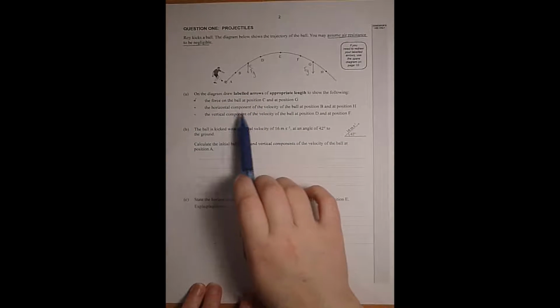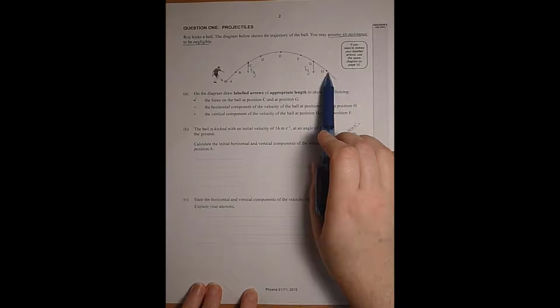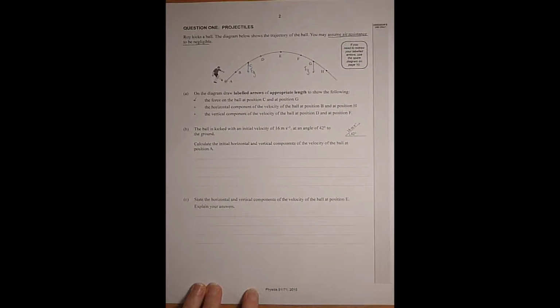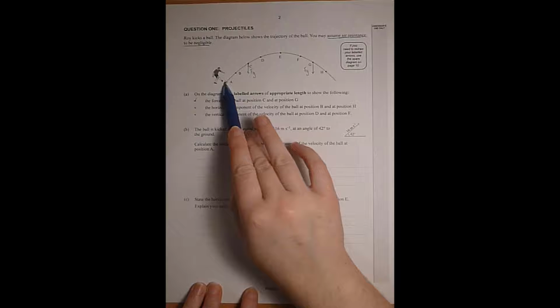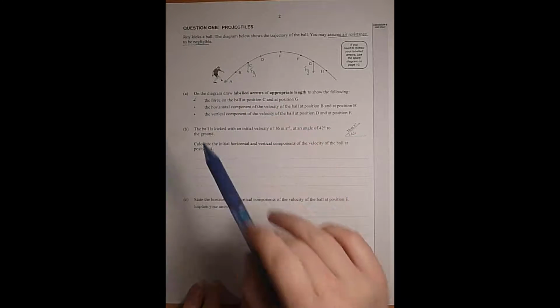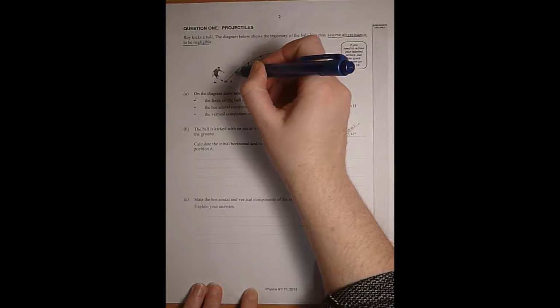Let's have a look at this horizontal component of the velocity. Okay, at position B and H, so these two here. Now they're roughly the same height off the ground, just on opposite sides of the maximum, like we did for this previous one. So, horizontal velocity. That stays constant once the ball has been kicked, because there are no external forces in the horizontal component.